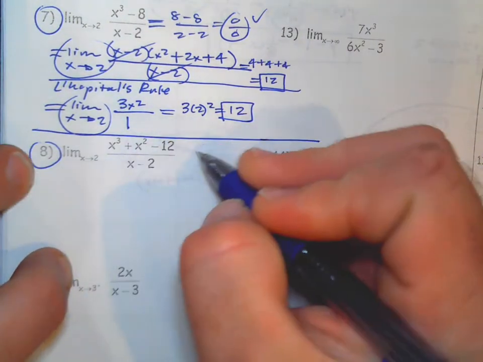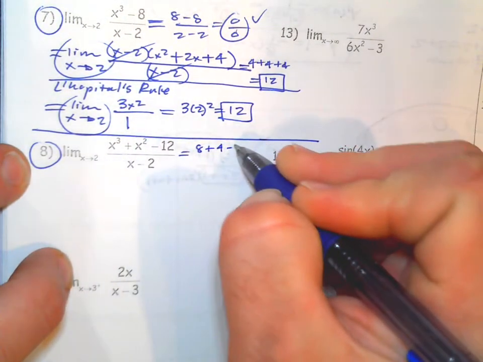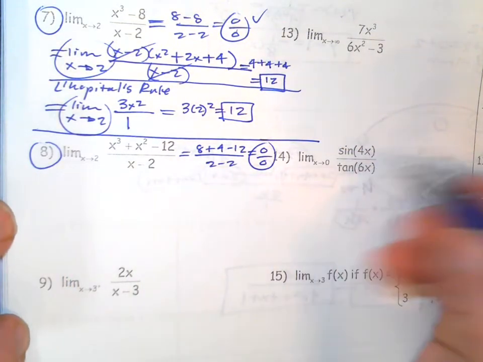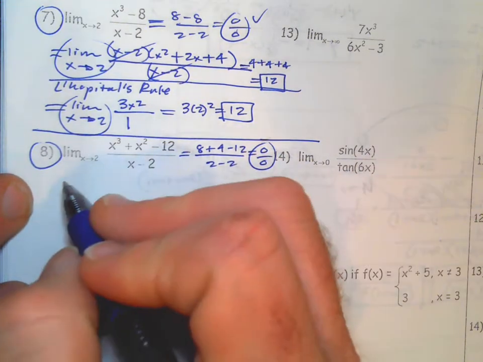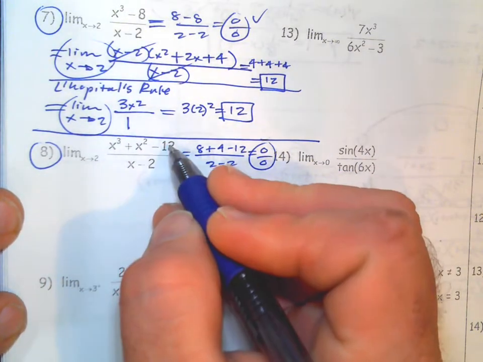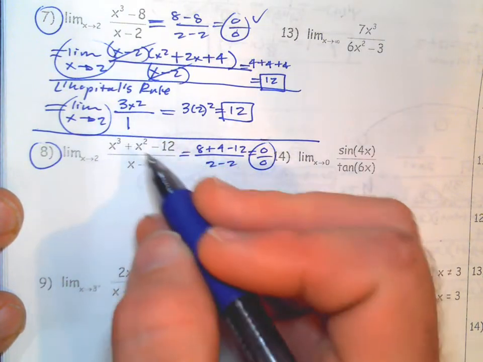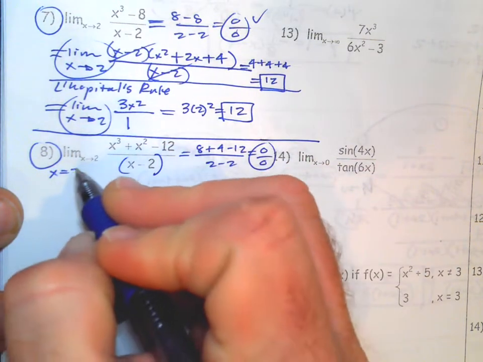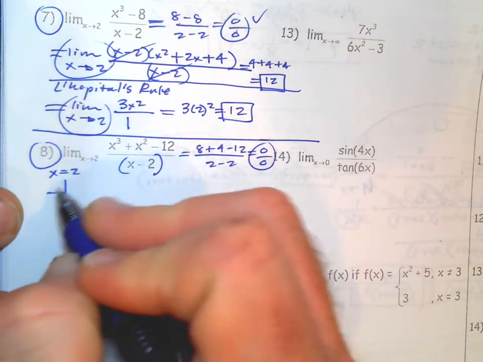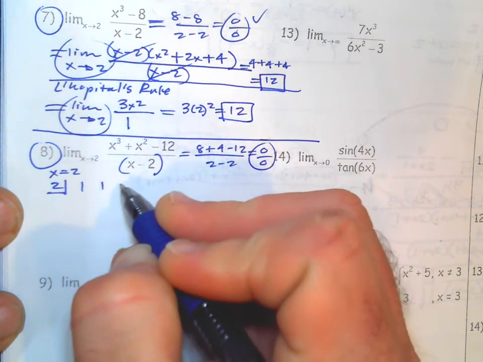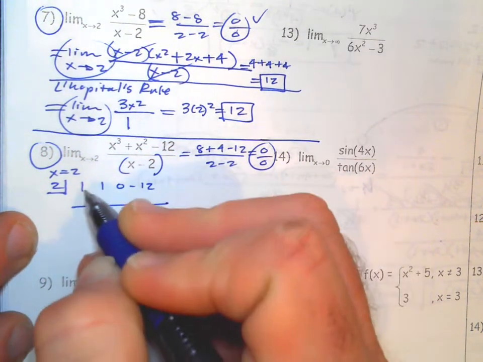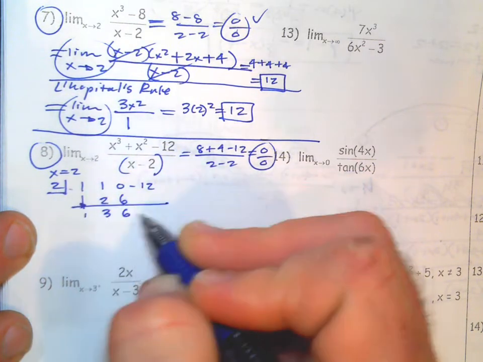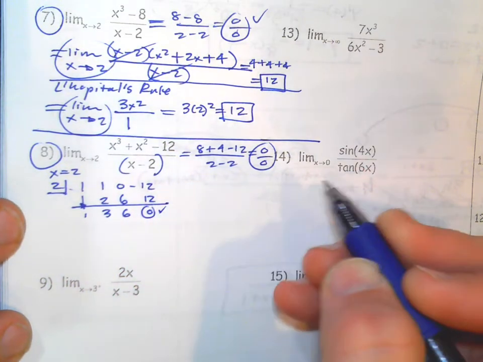Number 8, if we plug 2 in, we get 8 plus 4 minus 12 over 2 minus 2 equals 0 over 0. Indeterminate form, hole in the graph, L'Hopital's rule. So to get the hole of the graph, this is a cubic with only 3 terms. I'm not going to use the rational root theorem. I already know what root I want. I'm going to factor out x equals 2. That's the root that goes with this. So synthetic division: 2, 1, 1, 0, negative 12. Drop the first number down. 2, 3, 6, 6, 12, 0. You should get a 0 at the end.